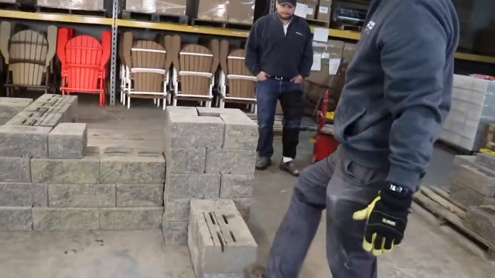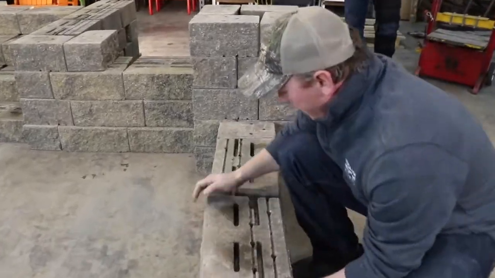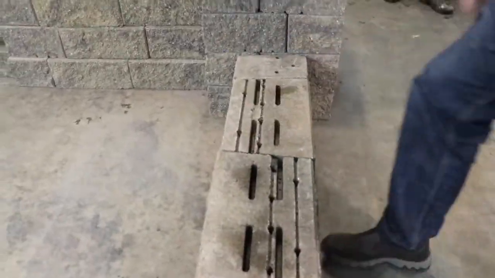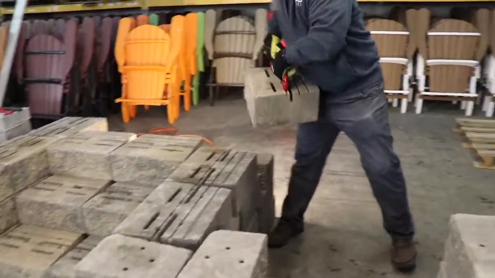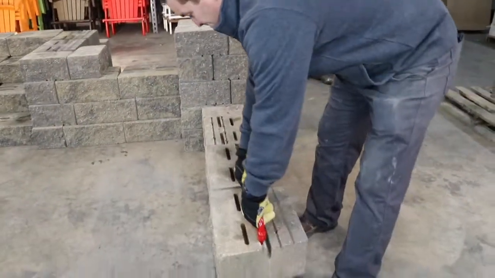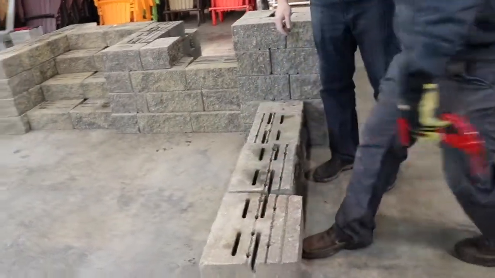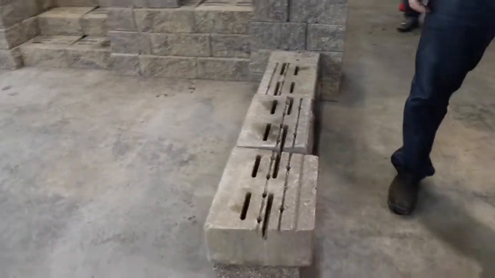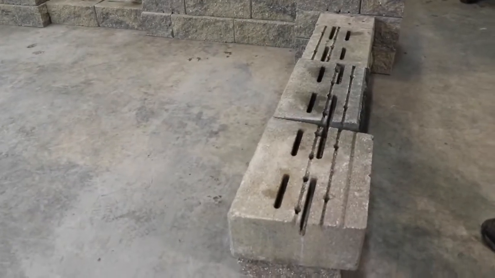Something that I want to show you is, now you can make a freestanding wall or a seat wall out of the same material, but you have to do one extra step to it. If we have a standard block, you can take a look at the grooves and how they're set up. Now a freestanding wall, you can see both sides of the wall, right? Yep.